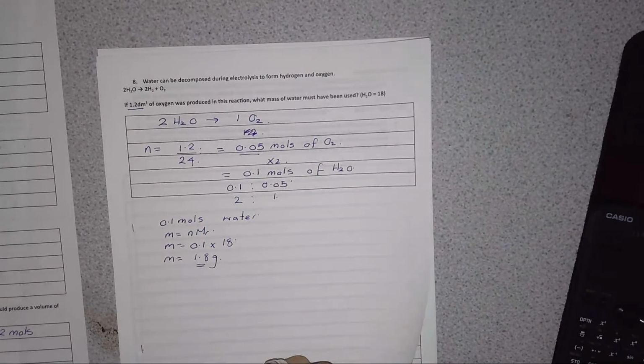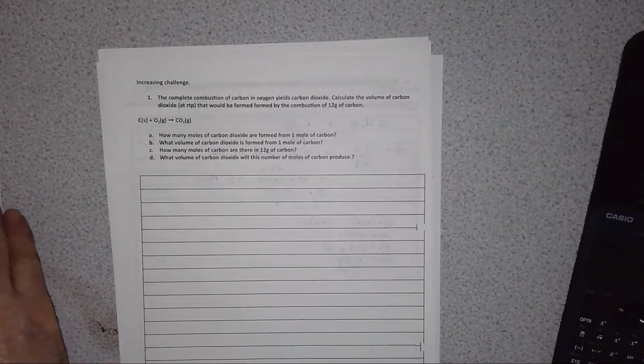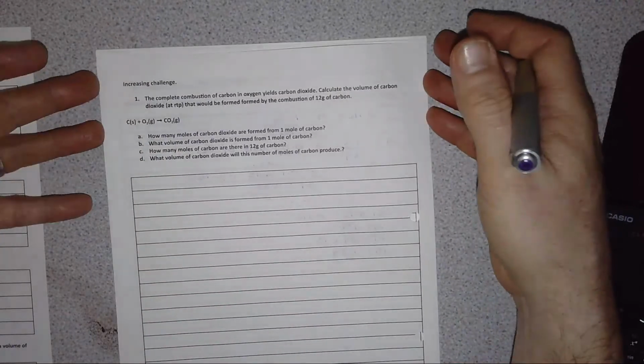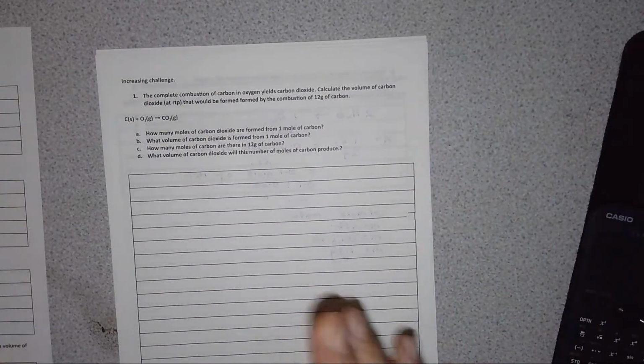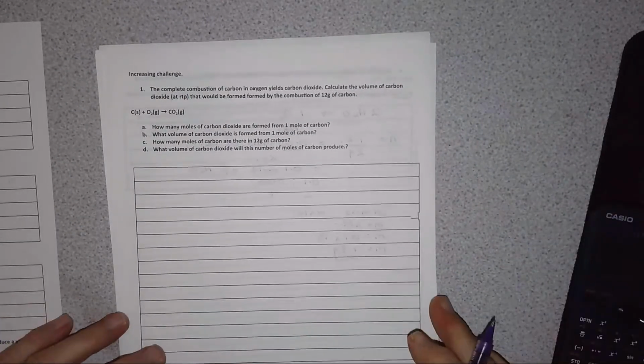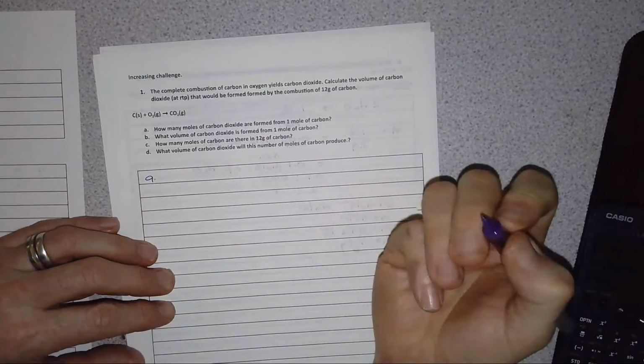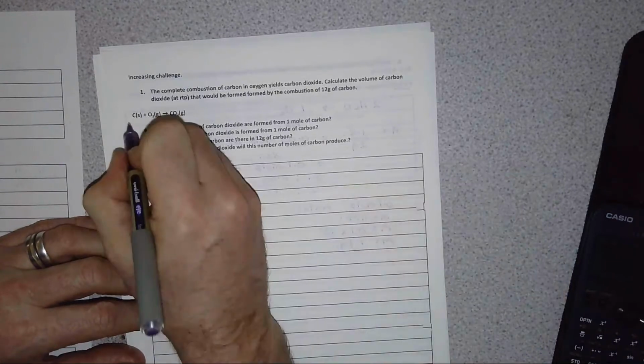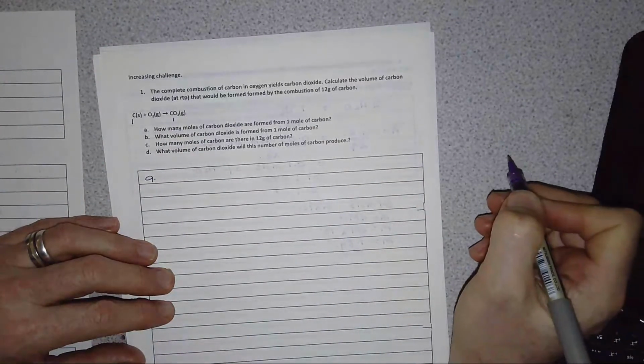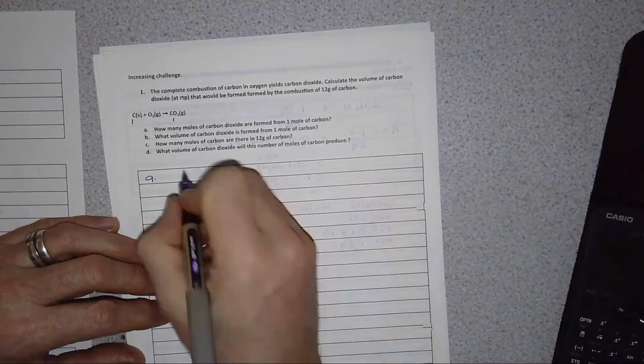Moving on. In this question, there are a few parts to break it down to make it a bit easier, but we'll just go straight to what the main thing is. I'll talk through parts A to D. How many moles of carbon dioxide are formed from 1 mole of carbon? With part A, this is just getting you to think about the mole ratio. 1 mole makes 1 mole. Okay, so it's a 1-to-1 ratio.